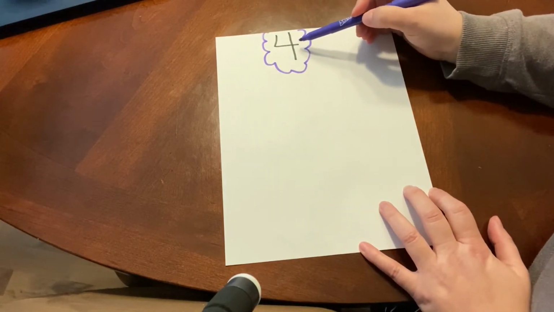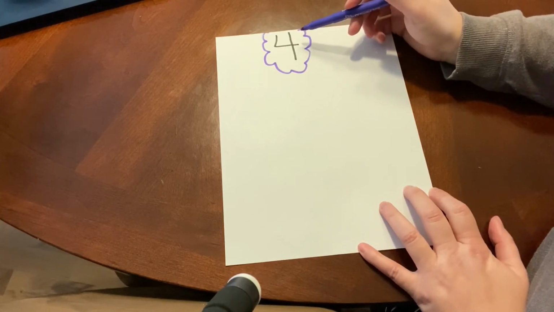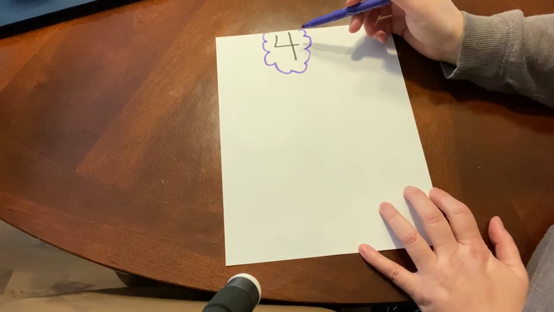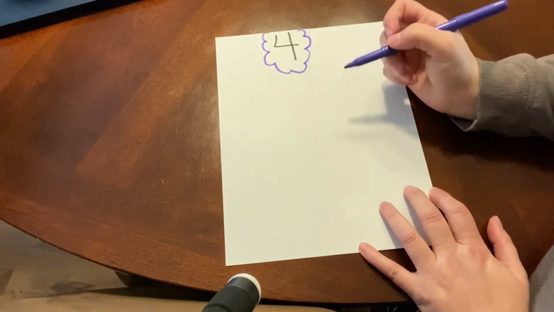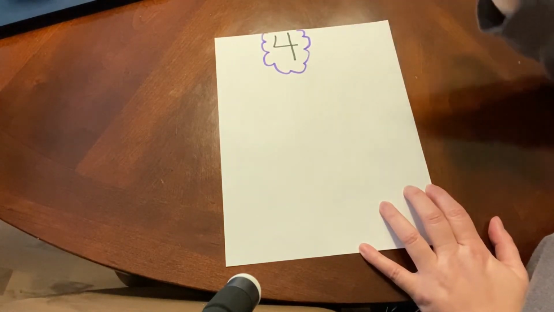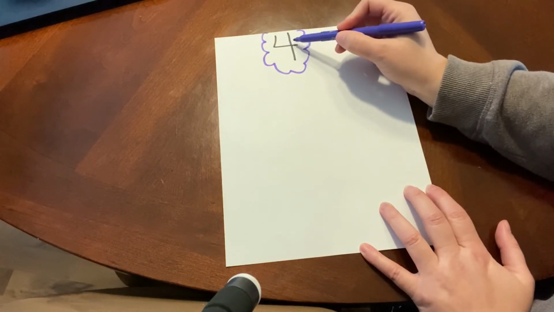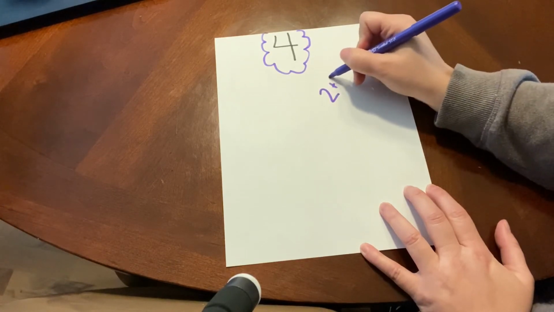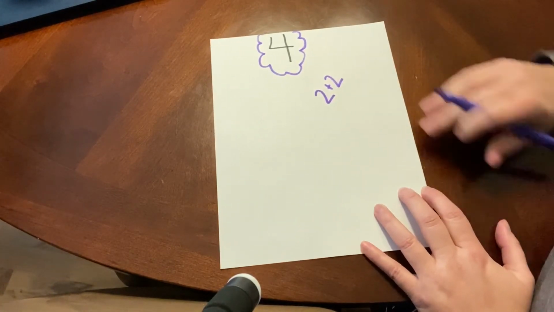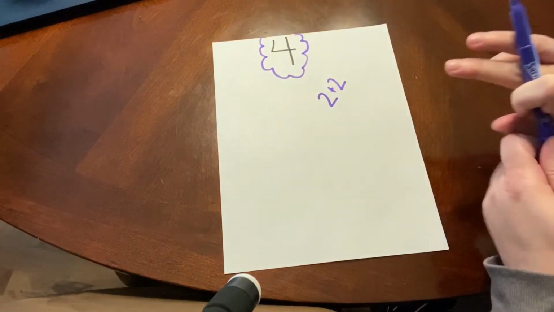Now, remember, there are 3 things that you need to include on your poster. The first thing is a number sentence. Now, it's okay to have addition or subtraction. It is completely up to you. I'm going to choose to write an addition number sentence. So I have to think about what 2 numbers I can put together to make 4. Well, I know 2 plus 2 is equal to 4. So there's my number sentence that I need to have.